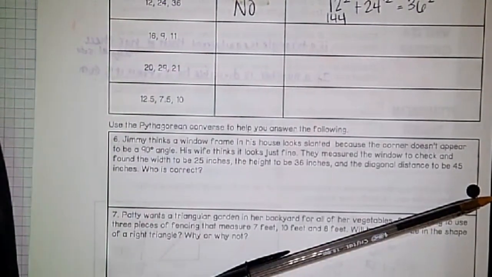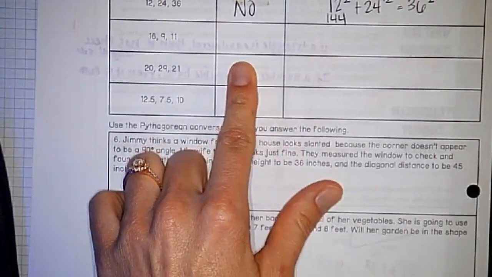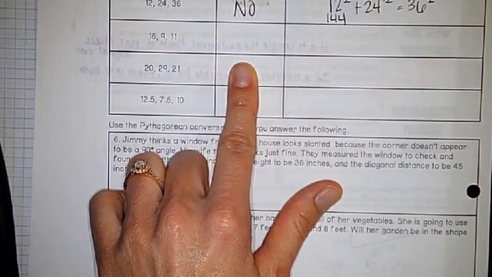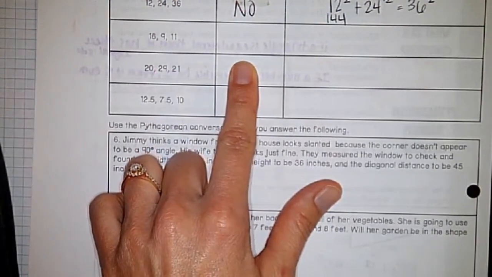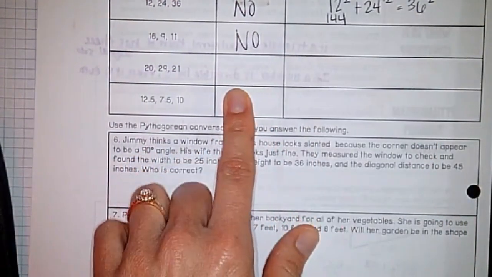Okay. Second one, right triangle? Yes or no? No. Third one. Yes. Fourth one. Yes. Who said no? It's yes.